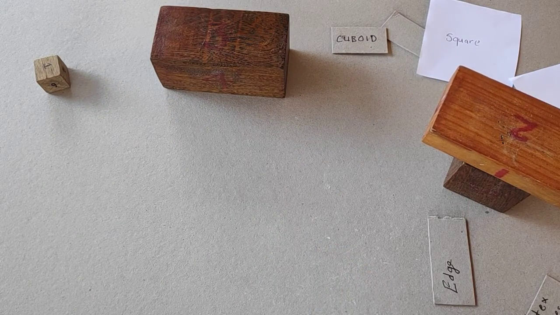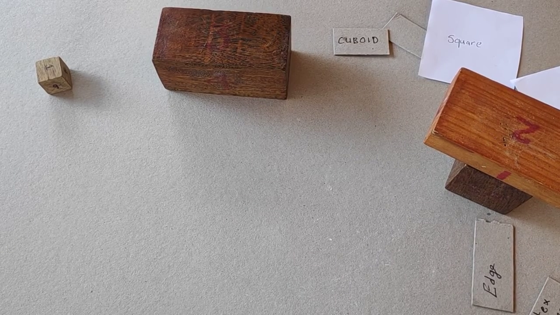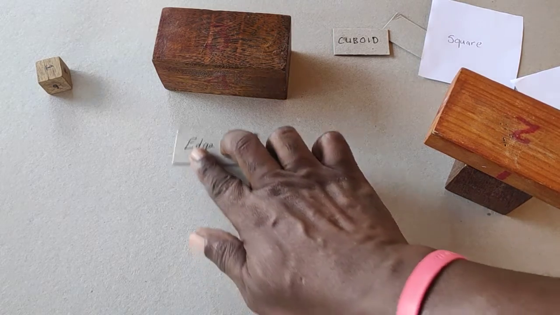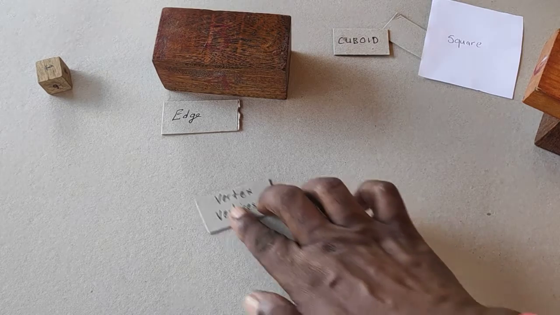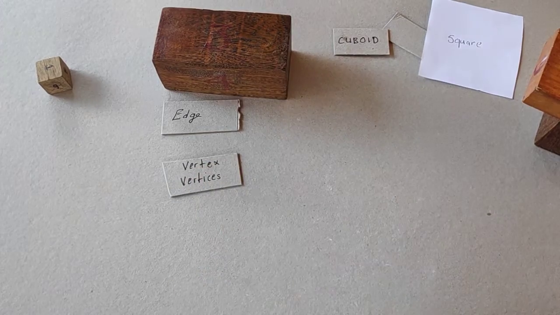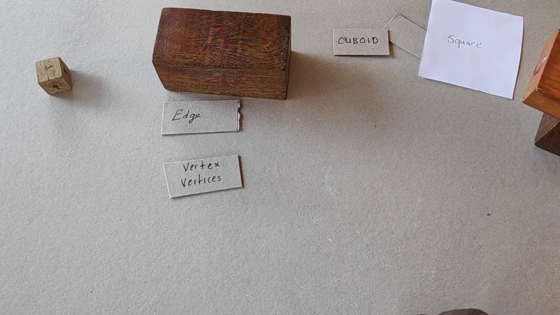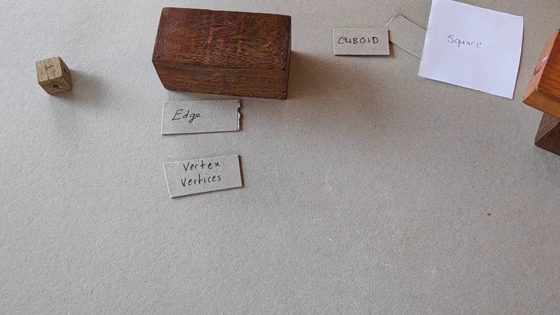Now, when we talk about these shapes, we talk about certain things about them. You'll hear the word edge, and you'll hear vertex or vertices. Vertex is one, vertices is more than one. So what is an edge?